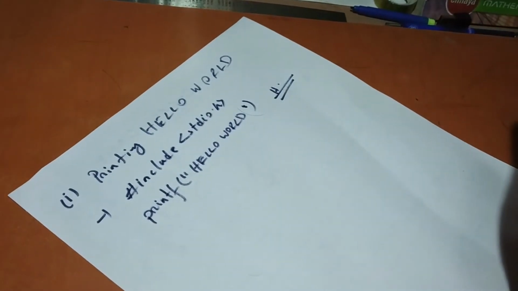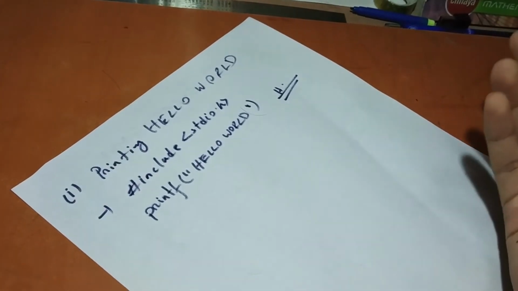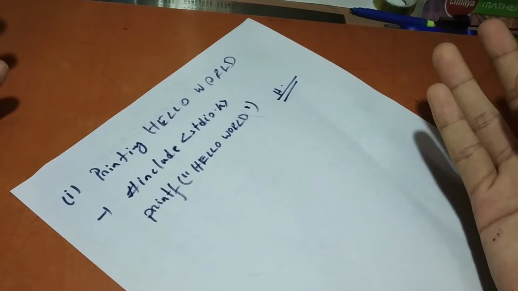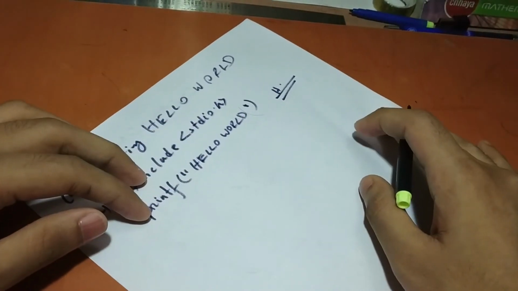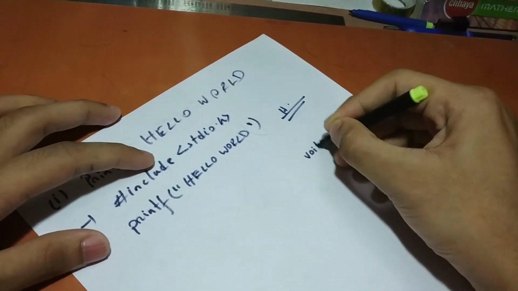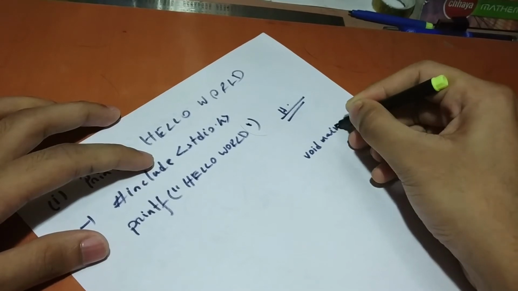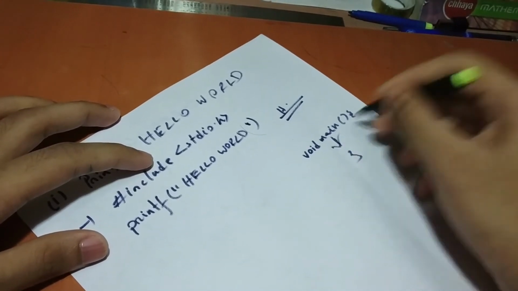But I haven't given the main thing that I told previously. I hope you guys have identified what I'm talking about. The backbone of the code, obviously, that is the main. There's a main function inside which I have to write all the code, right? So how does the main function look? It's called void main, parenthesis, and inside this parenthesis I have to write all the code.